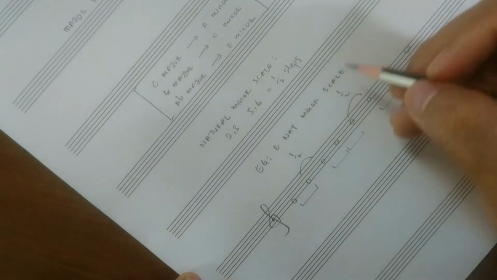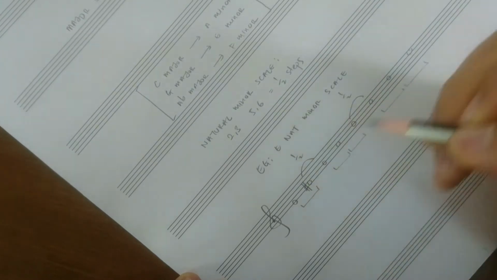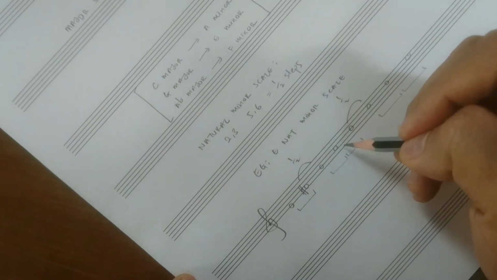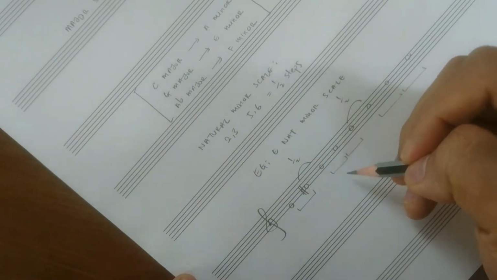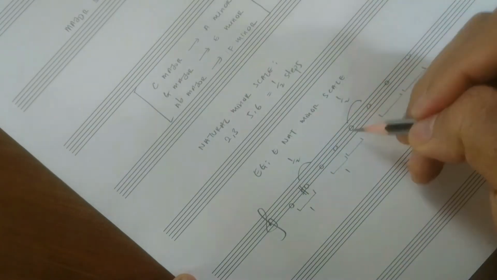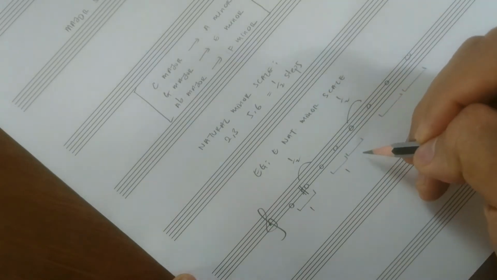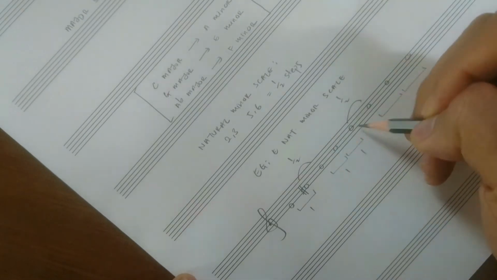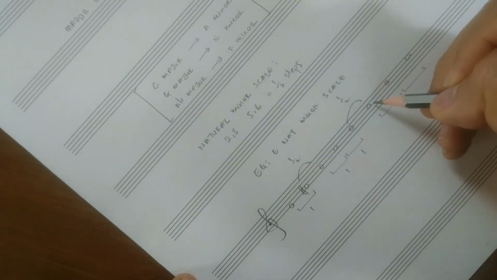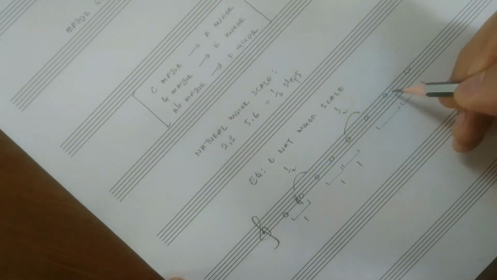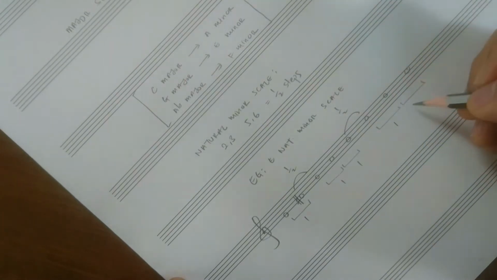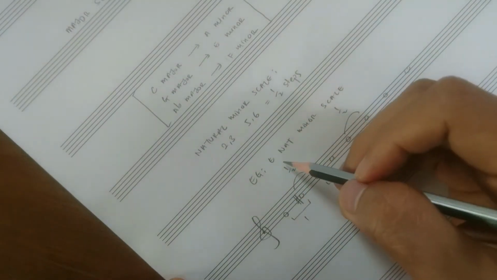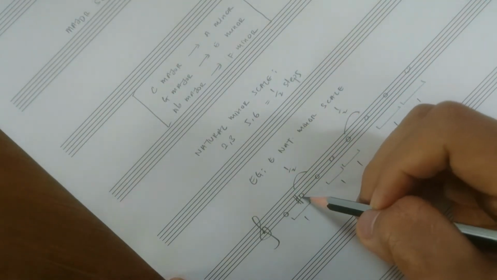So we raise the F to an F sharp. F sharp to G, is that a half step? Yes, it is. G and A, is it a whole step? It is, correct. A and B, is it a whole step? It is. B and C, is it a half step? It is. C and D, is it a whole step? It is. D and E, is it a whole step? It is. So therefore you have the E natural minor scale, which is 1 sharp.